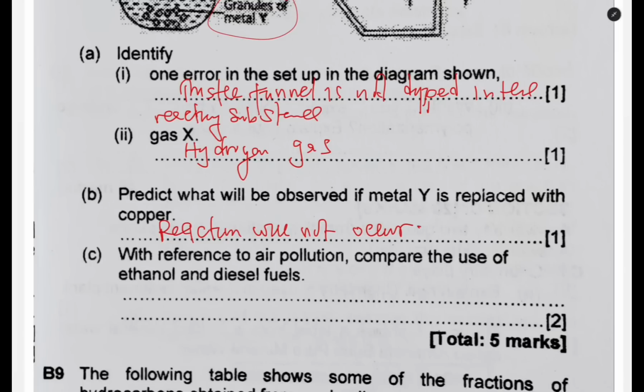So we can say when ethanol burns it produces less carbon dioxide or carbon monoxide compared to diesel fuels, and therefore diesel fuel pollutes the environment more than ethanol. So that is what you need to write on this one.